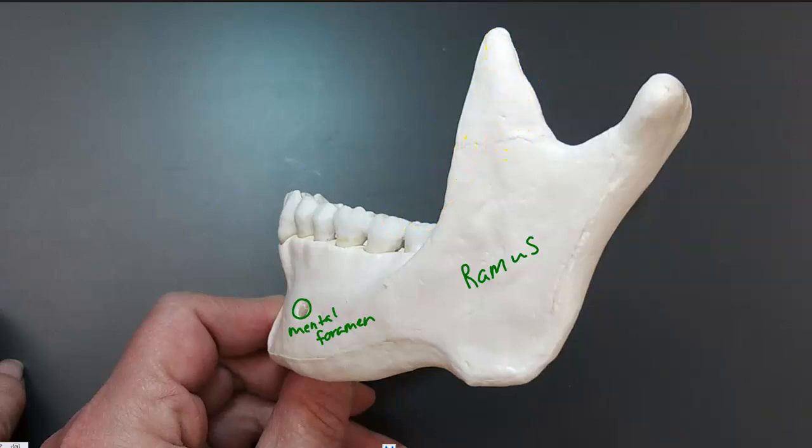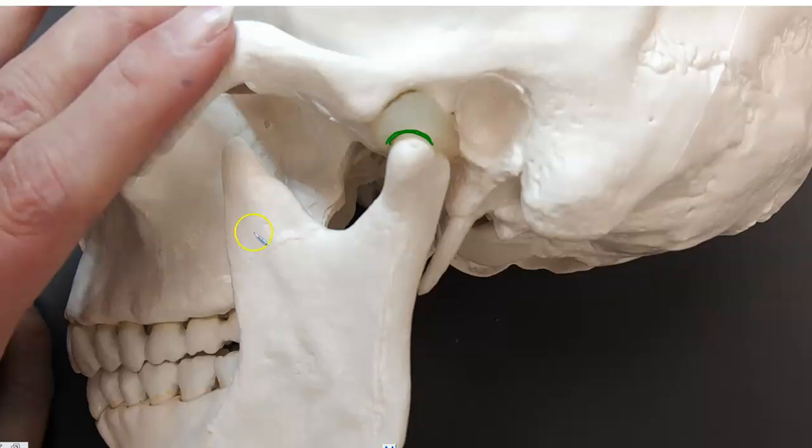So if we go to where it was back into the skull, can you see this is your mandibular fossa here? So this one, the back one, this more rounded one, not the pointy one, the more rounded in the back, this is the mandibular condyle.